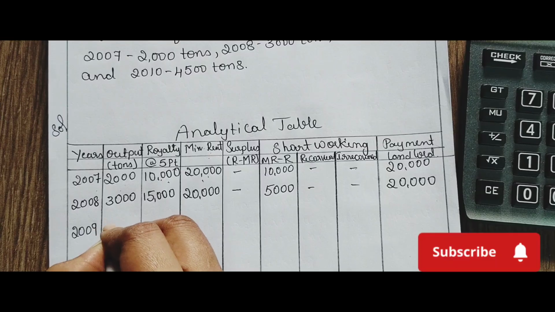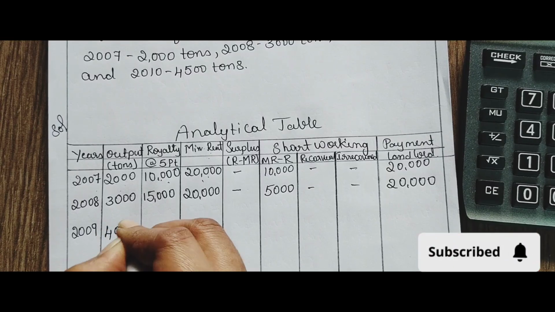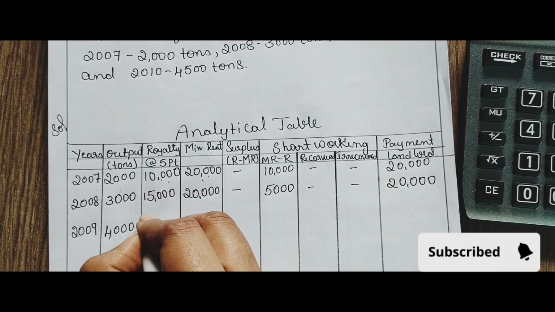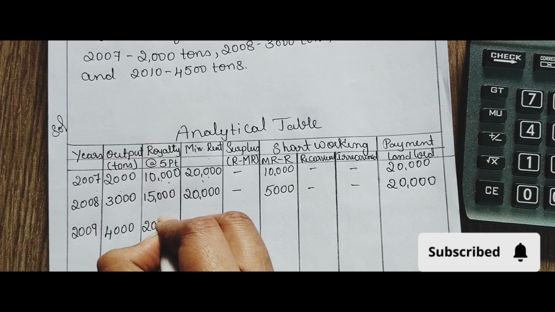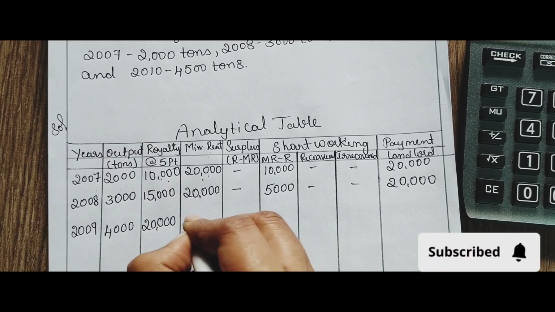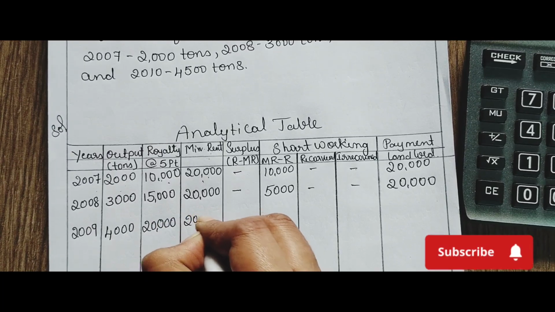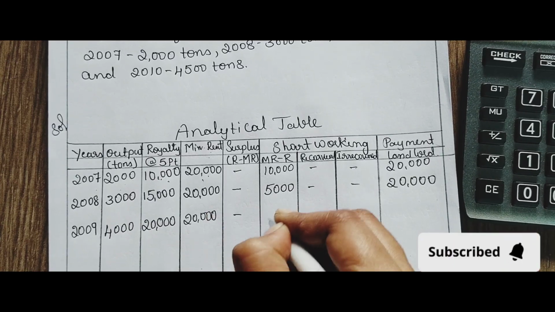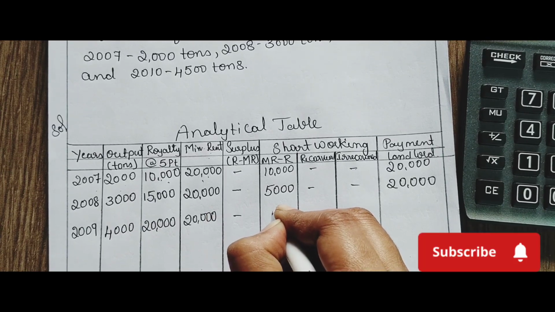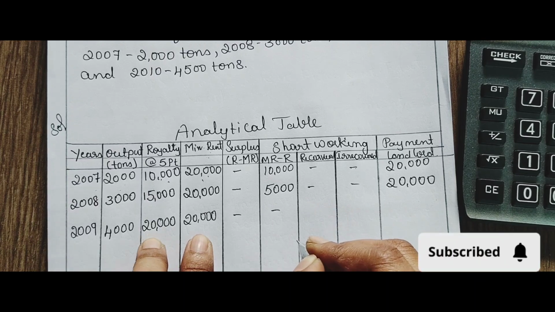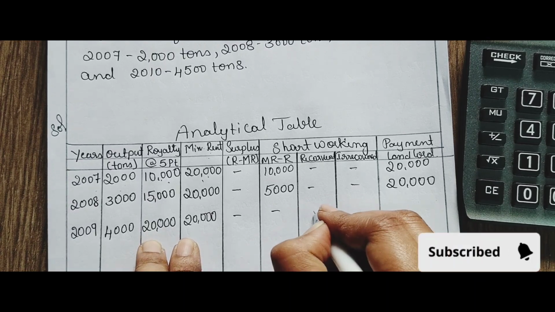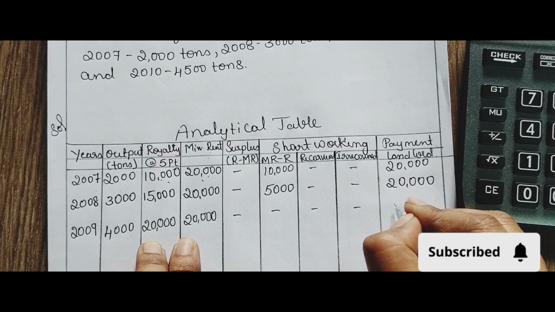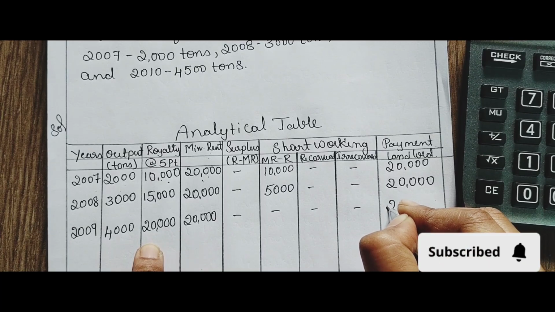What is the output? 4,000. 4 into 5, 4 fives are 20, so 20,000. Minimum rent is also 20,000. No surplus. If both are equal, 20 minus 20, nil it is. Now recovered, short working, nil.